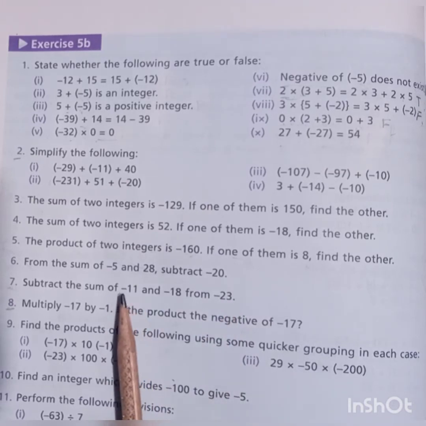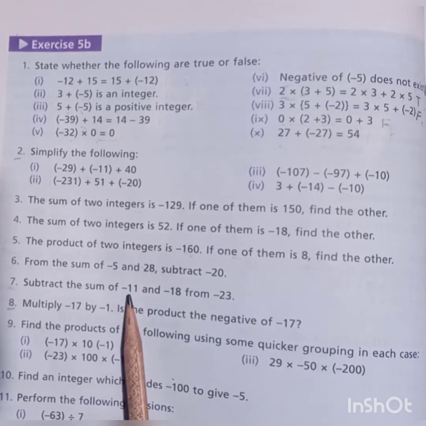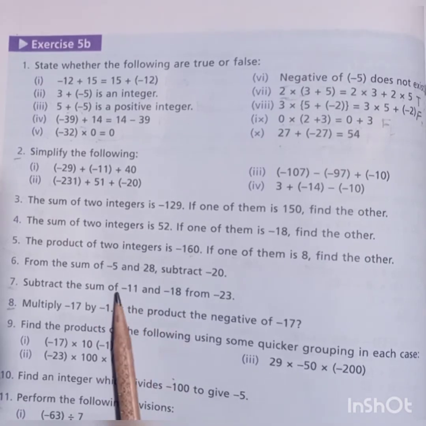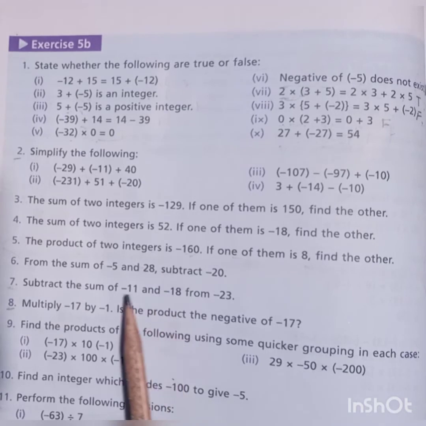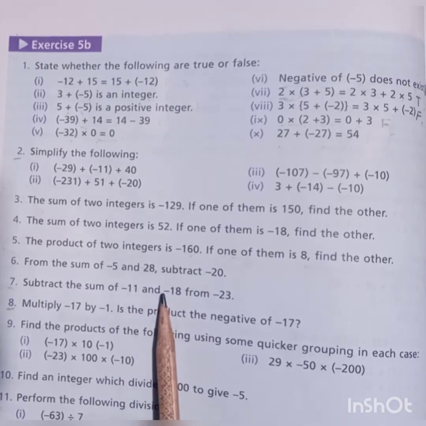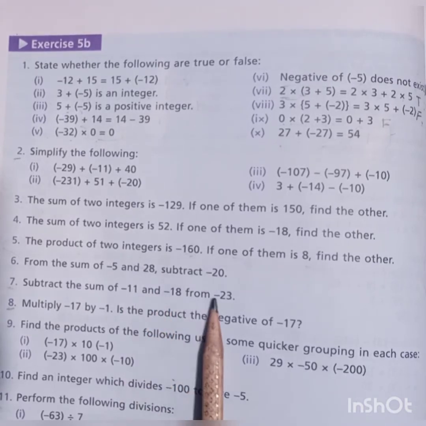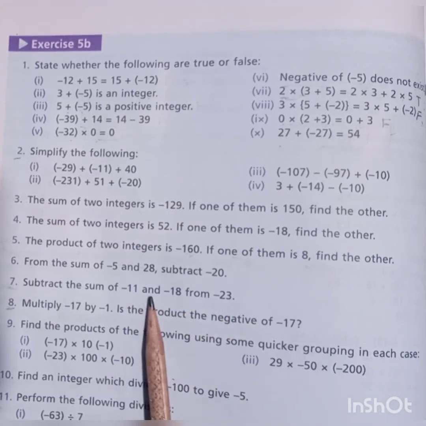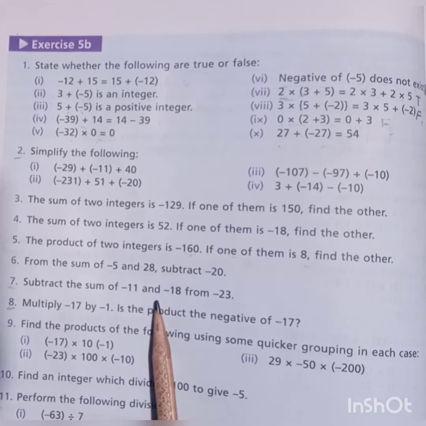स्टूडेंट्स, इसमें ये बताया गया है कि हमें माइनस 11 एंड माइनस 18 इन दोनों का पहले सम फाइंड करेंगे. सम ऑफ माइनस 11 एंड माइनस 18, जो सम का आंसर आएगा उसे सब्ट्रैक्ट करेंगे माइनस 23 में से, मीन्स माइनस 23 में से इन दोनों के सम के आंसर को सब्ट्रैक्ट करेंगे. सो लेट्स सी हाउ.